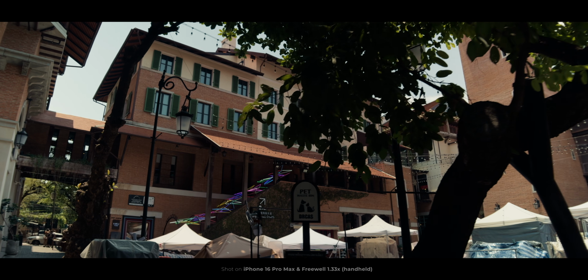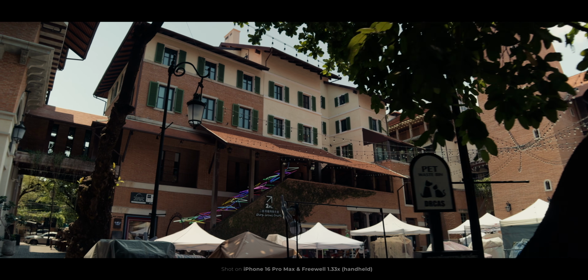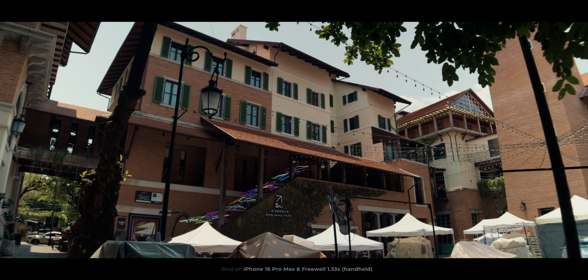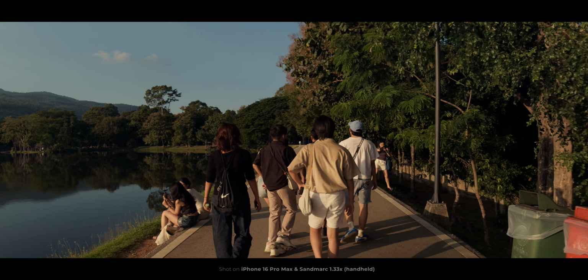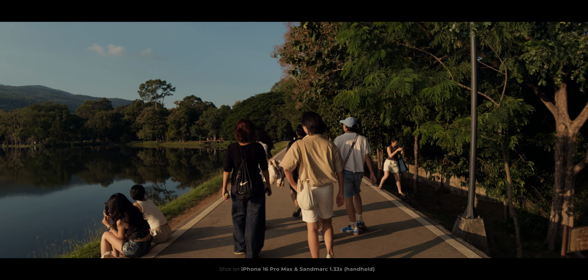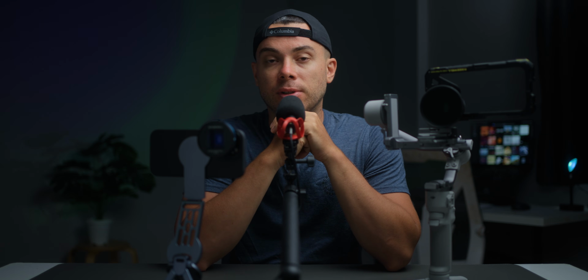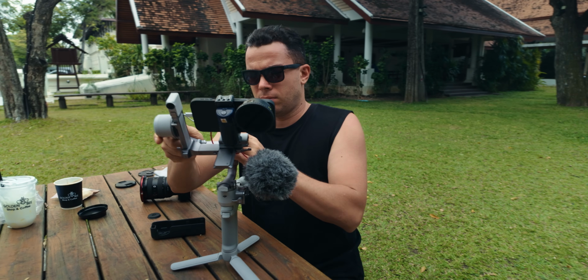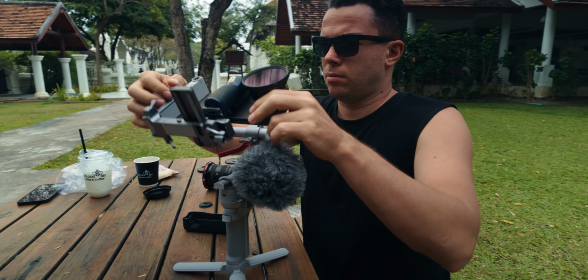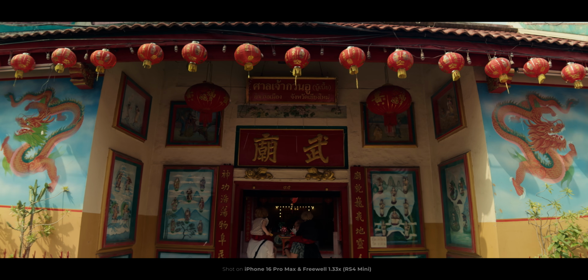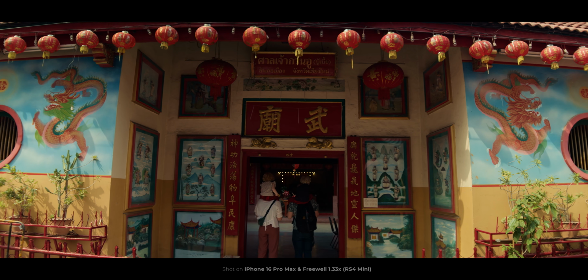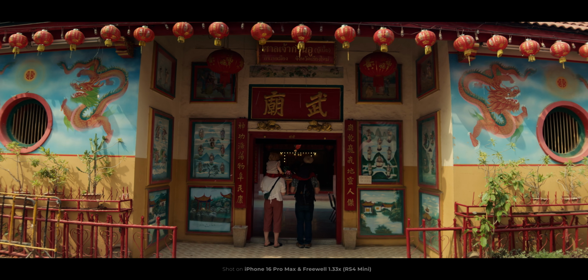Next is stabilization. From my experience with anamorphic lenses and the iPhone, the stabilization performance degrades significantly. Even if you do very subtle handheld movements, you'll see some wobbles on the sides of the frame, and it's pretty much impossible to stabilize in post-production. So what I do now to combat that is I use a proper gimbal. And even when using a gimbal, the stabilization is not really the best, especially if you're doing very fast-paced camera movements.